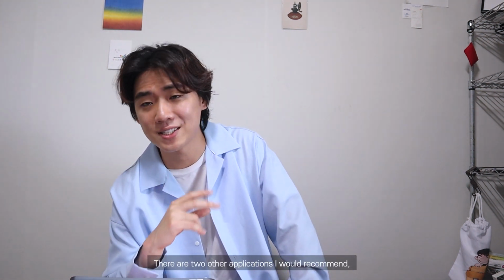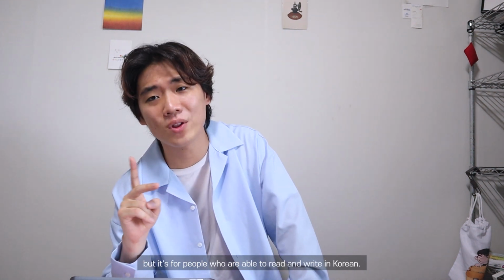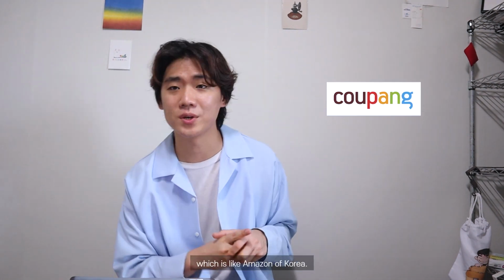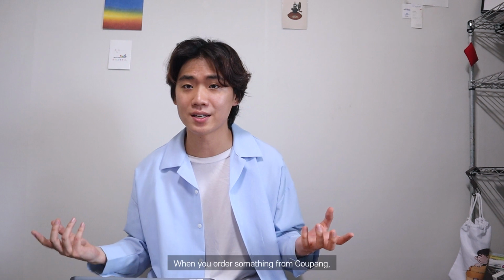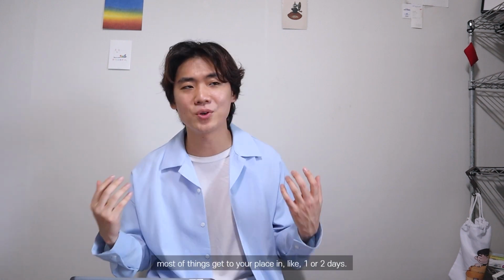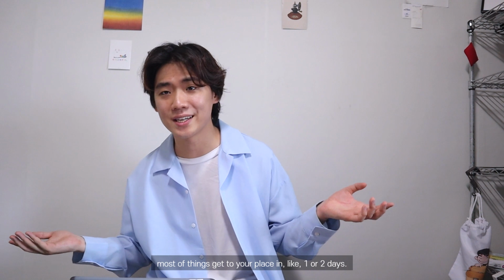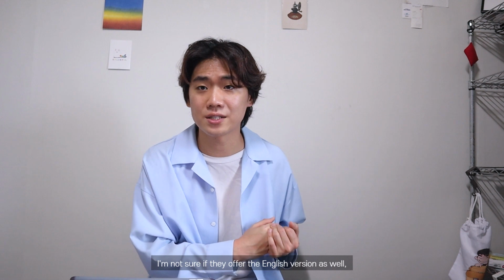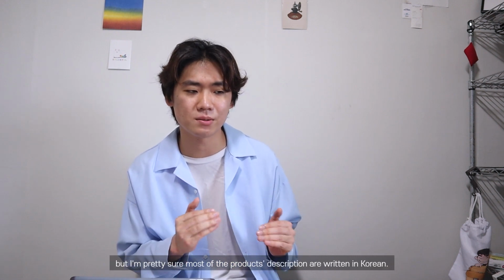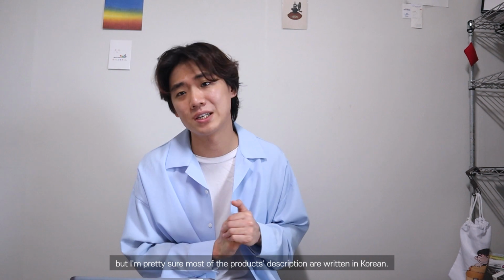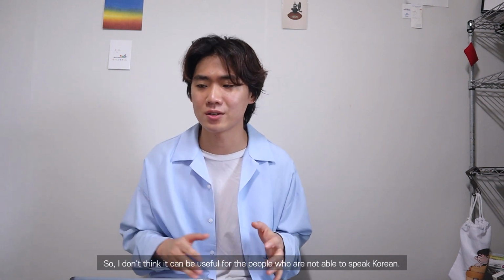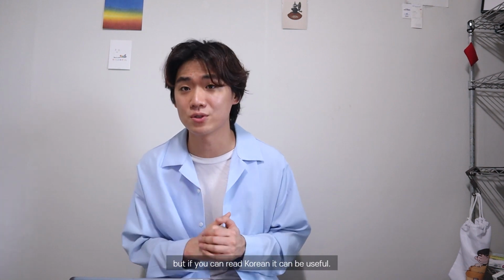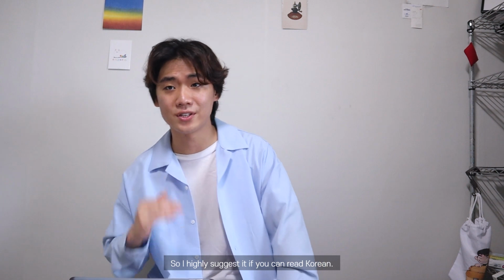There are two other applications I will recommend, but they're only for people who are able to read and write in Korean. One is Coupang, which is like the Amazon of Korea. So when you order something in Coupang, most of the things get to your place in 1 or 2 days. So it's really fast and really convenient. I'm not sure if they offer an English version as well, but I'm pretty sure most of the product descriptions are written in Korean, so I don't think it can be useful for people who are not able to speak Korean. But if you can read Korean, it can be useful. So I highly suggest it if you can read Korean.